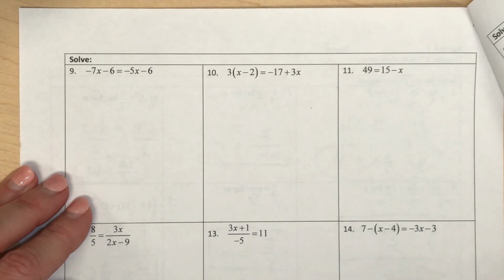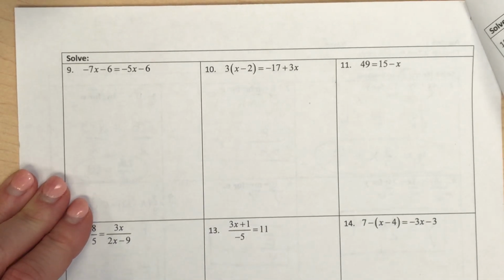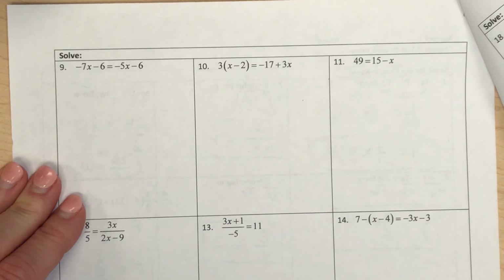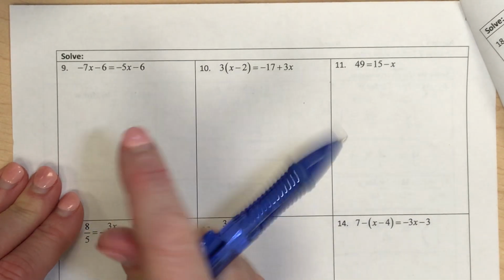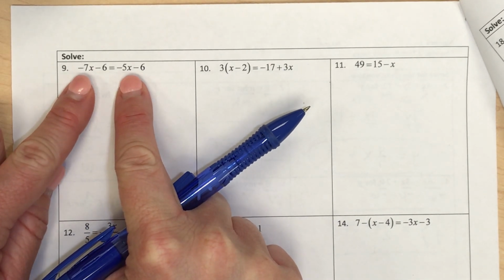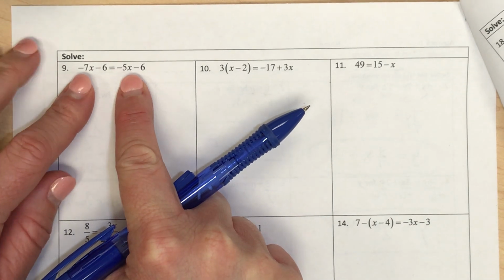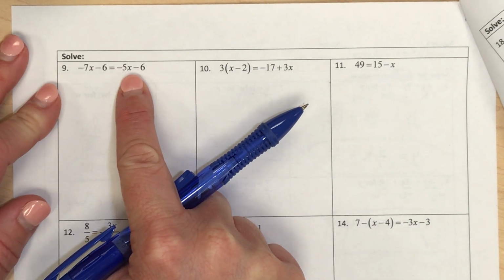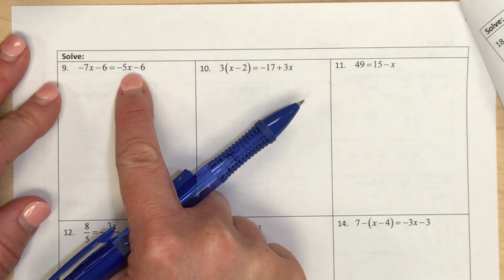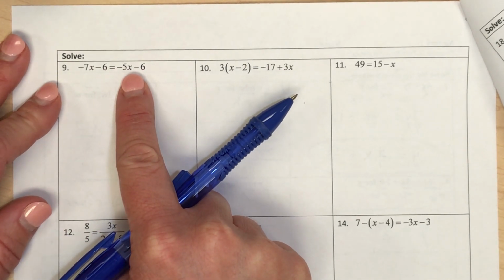In this video, I'm going to show you how to solve 12 equations for our Chapter 2 extra review packet. Now in this equation, you have letters on both sides and numbers on both sides. And so what you want to do is move all your letters to one side of the equal sign and the numbers to the opposite side.